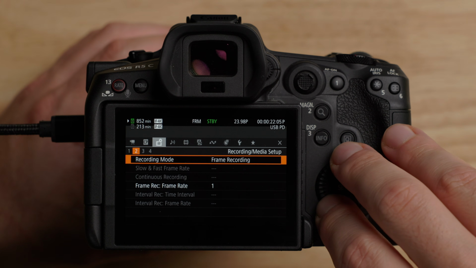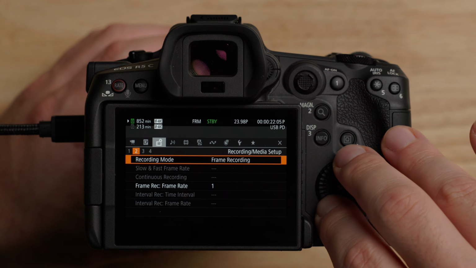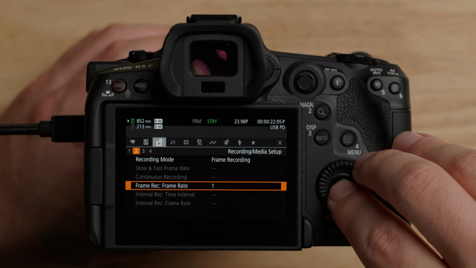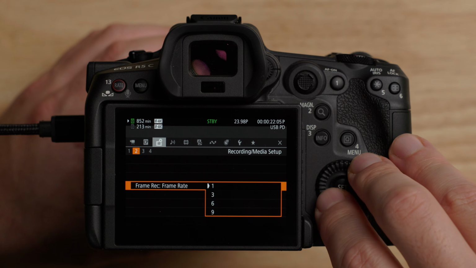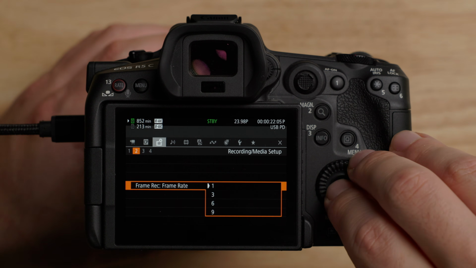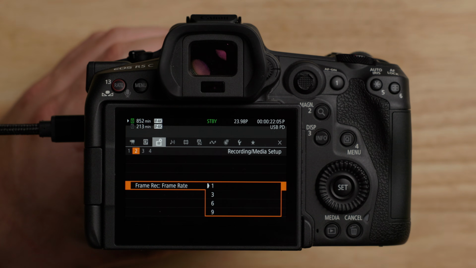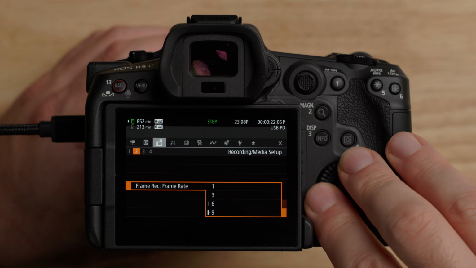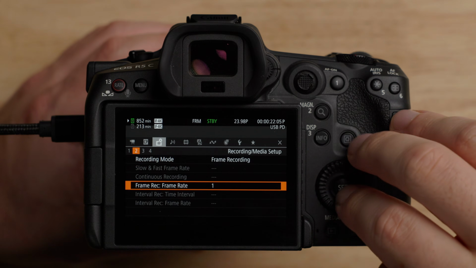Frame recording is used for stop motion. I've never actually used this, but basically you can tell it how many frames you want it to record every time you press the record button. So you can have it record 1, 3, 6, or 9 frames every time. So you do stop motion, you press the button, you move the stuff. You guys know what I'm talking about with that.